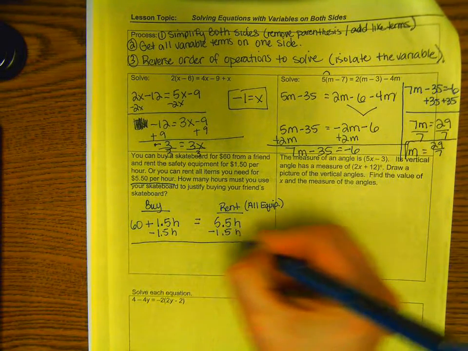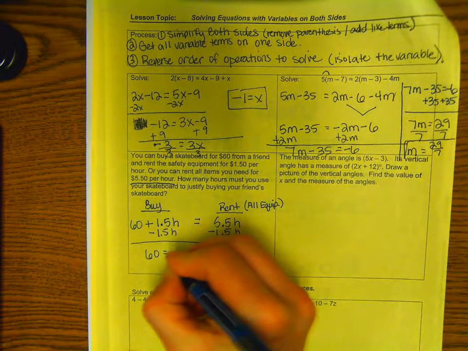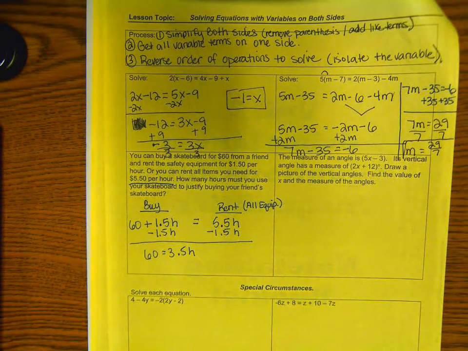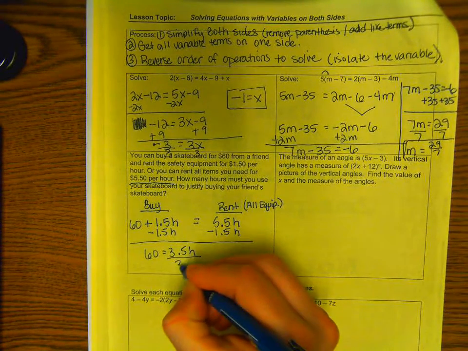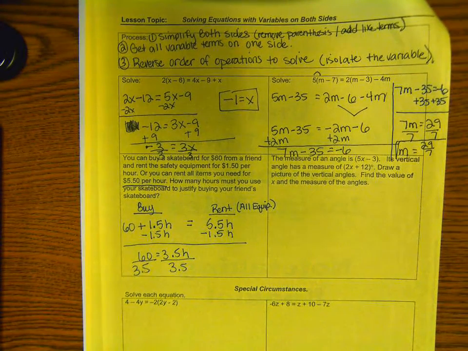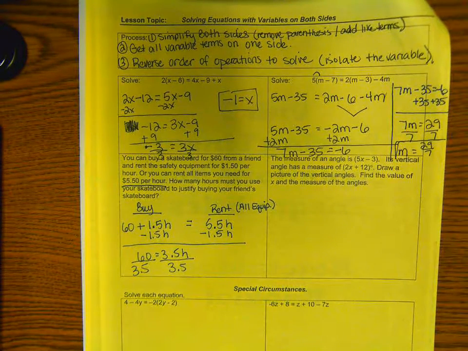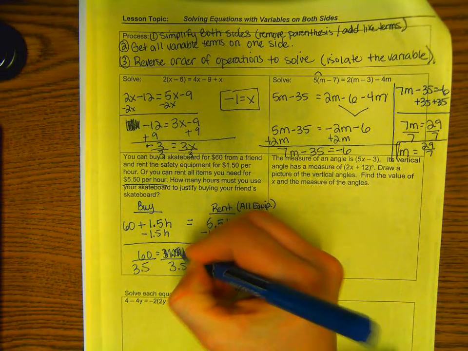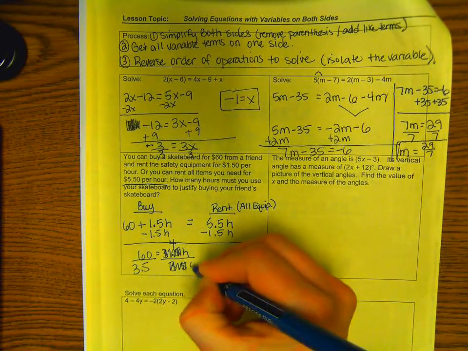Now I have 60 equals 3.5H, and so I should divide. Did somebody do that already, I heard? Or not? Oopsies, what's my mistake, Abby? What's 5.5 minus 1.5? 4. Silly. Abby did. Sorry about that.